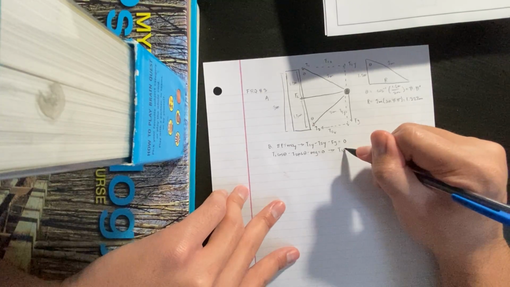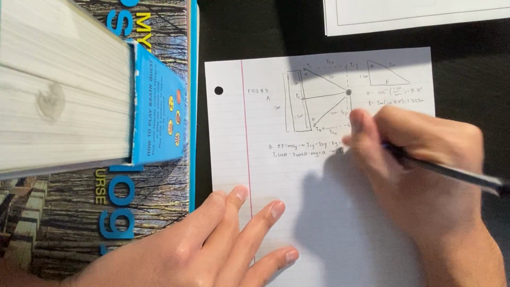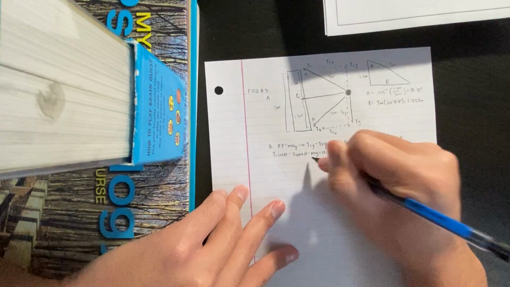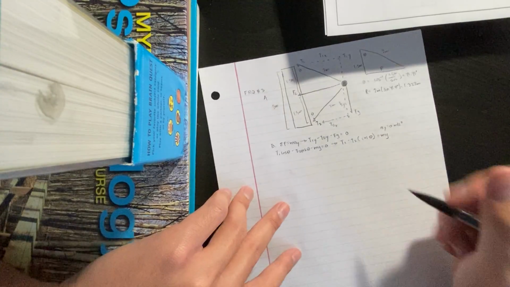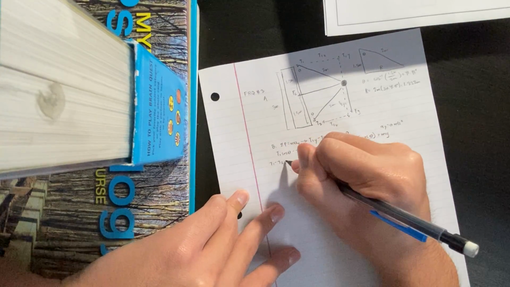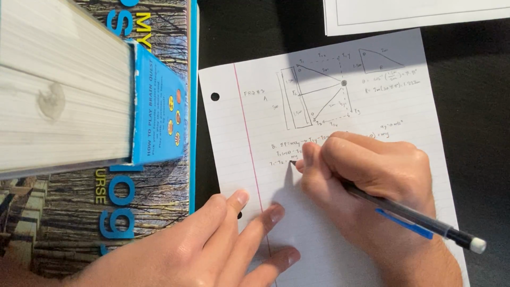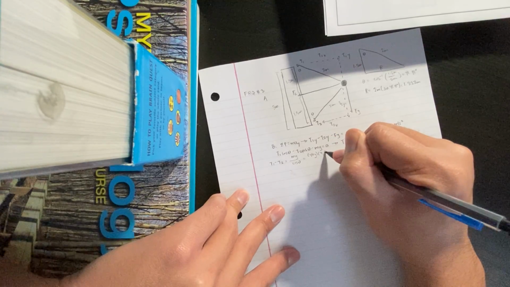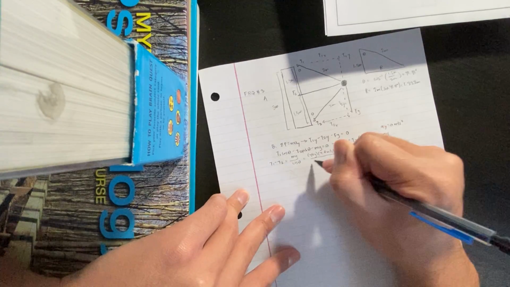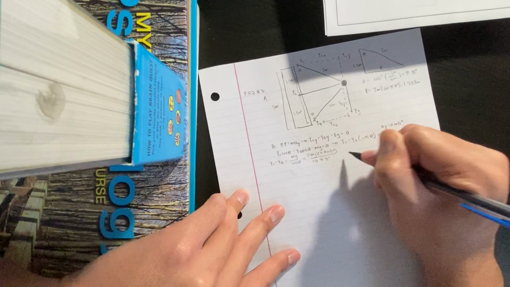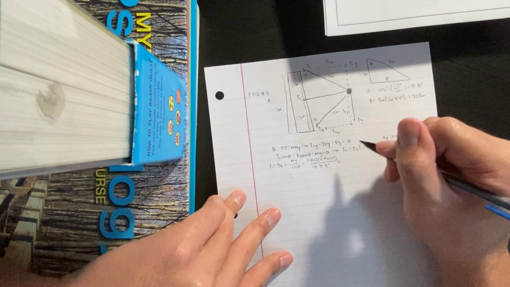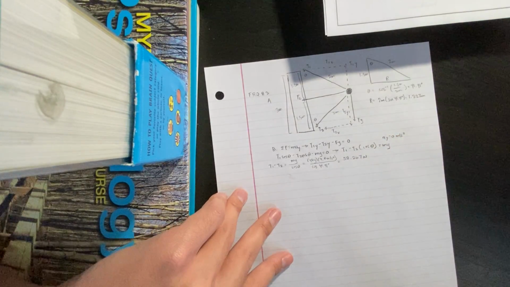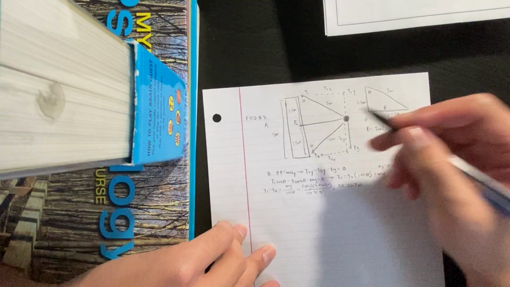Since we know the values for theta right now, I'm going to factor out the cosine theta. So it's T1 minus T2, times cosine theta, and I moved the mg over like that. So T1 minus T2 equals mg divided by cosine theta. Plug in the values: 4 kilograms, 9.8 meters per second squared, over cosine 41.41 degrees. That's going to give you a value of 52.267 newtons.